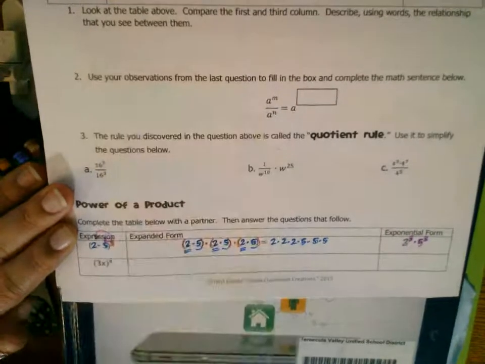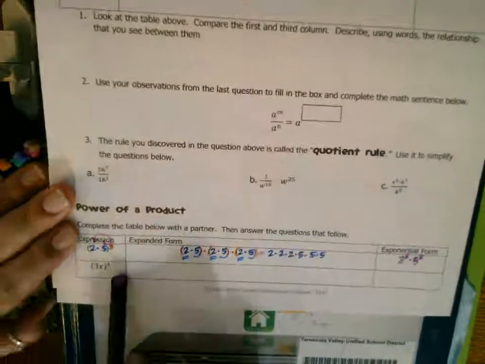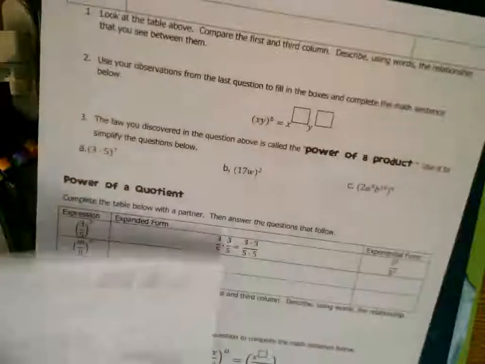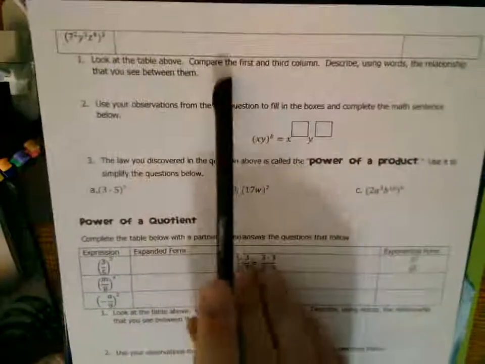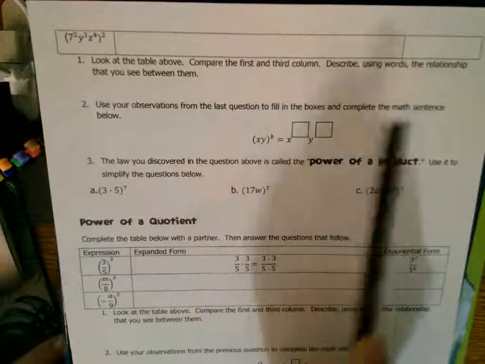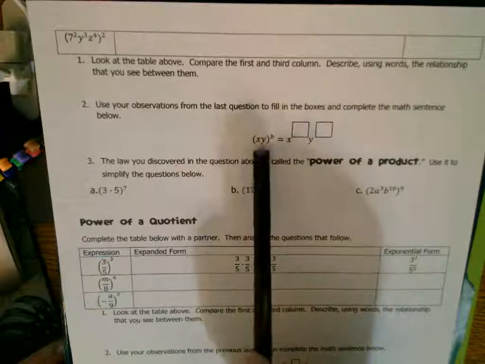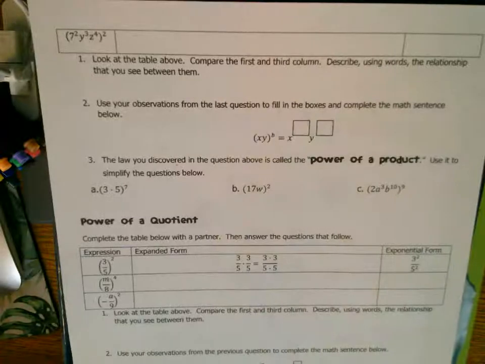That looks like it might be something. I wonder if it's the same for the next few expressions. That will be for you to find out. Again, you're going to look at the table, describe it in words, and come up with a rule based on this algebraic example, and try a few. I will post solutions later.